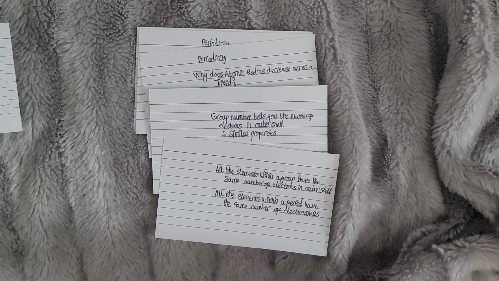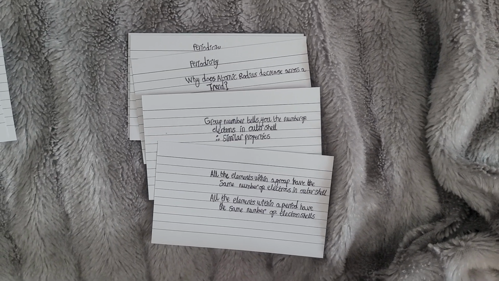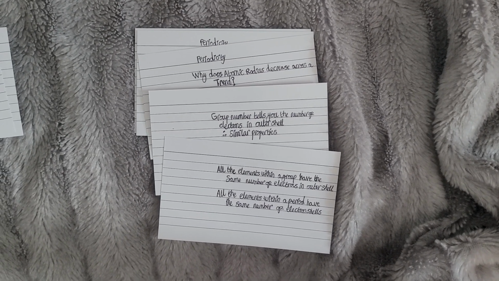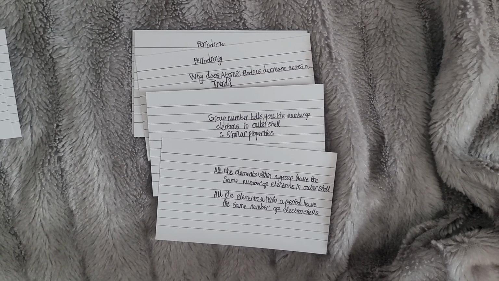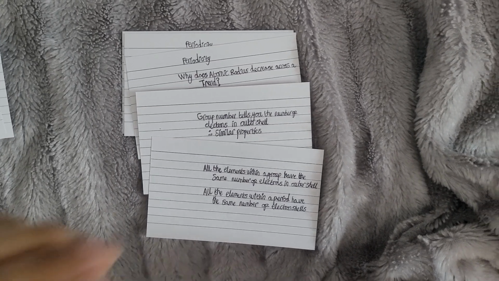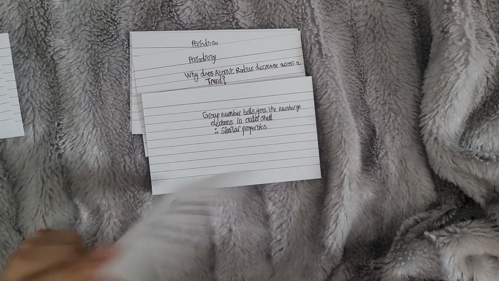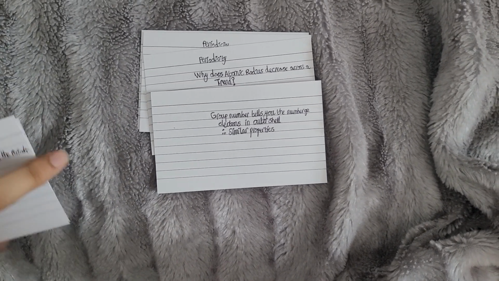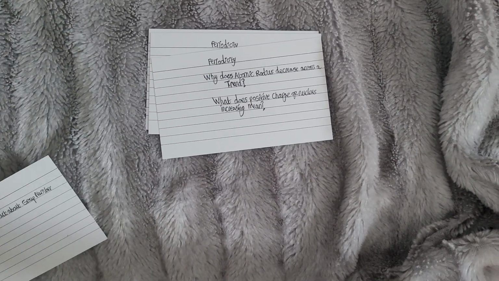All elements within a group have the same number of electrons in the outer shell, whereas all elements of a period have the same number of electron shells. As all elements within a group have the same number of electrons in the outer shell, the group number tells you the number of electrons in the outer shell, therefore they have similar properties.